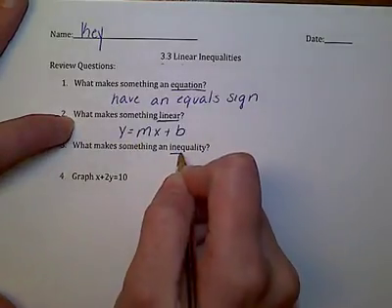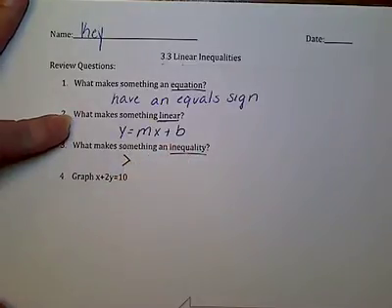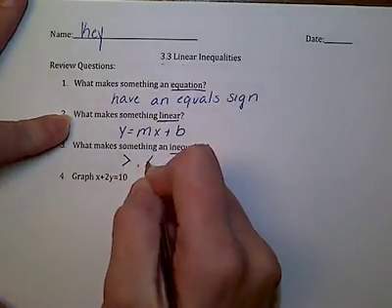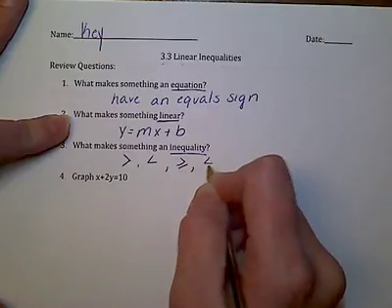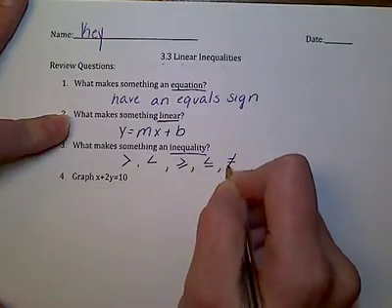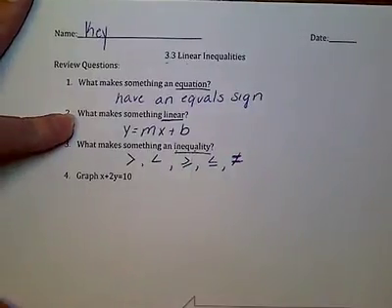And if I think about what makes something an inequality, well, you see something like a greater than symbol or a less than symbol, or maybe you see those with a line underneath. And we can even say does not equal. That's technically an inequality as well. If you think about what the word inequality means, it means unequal.